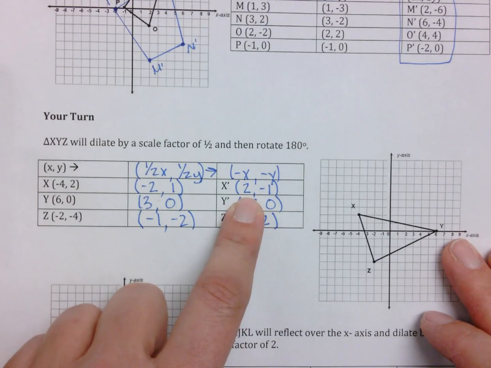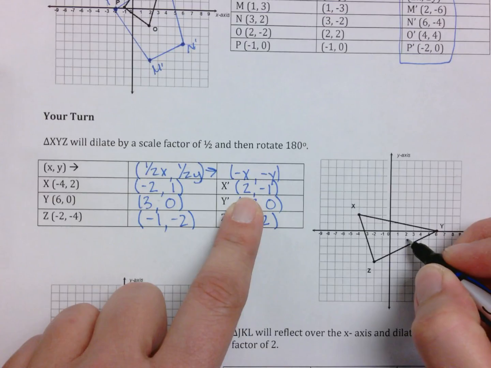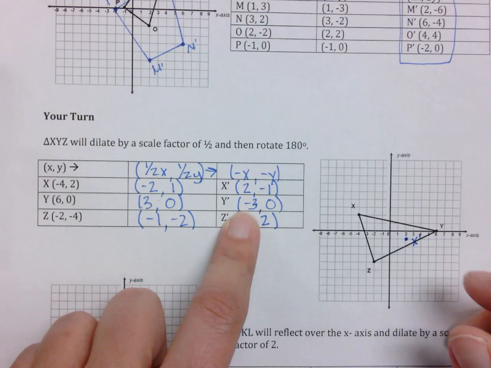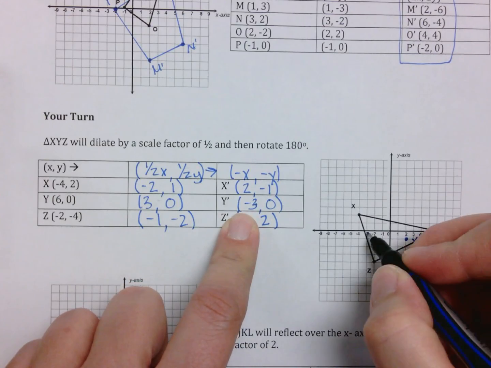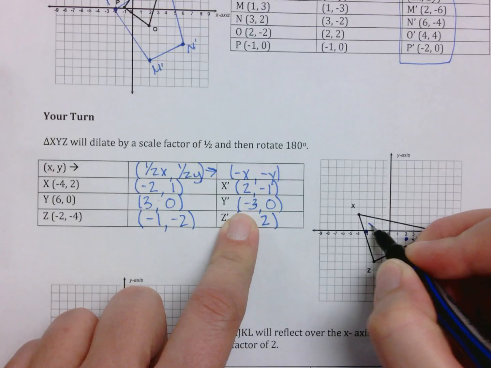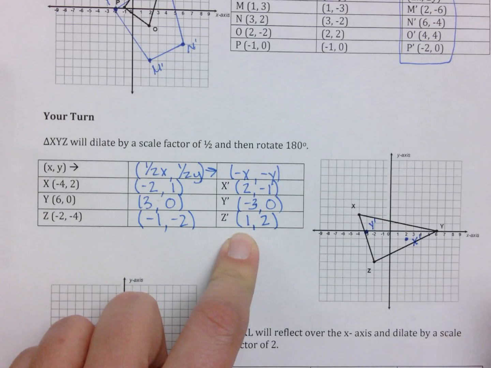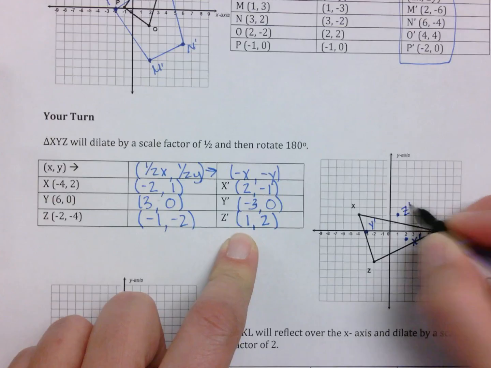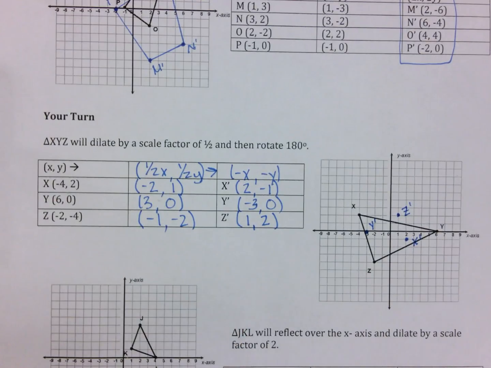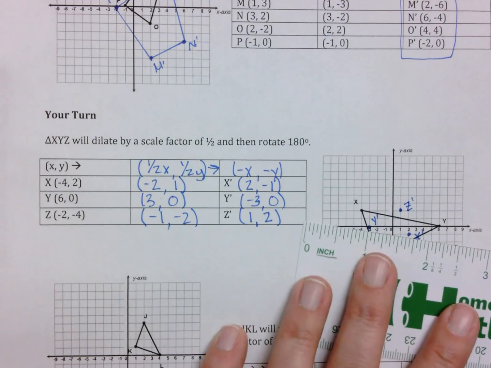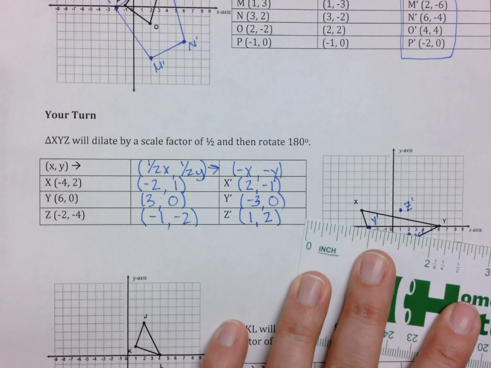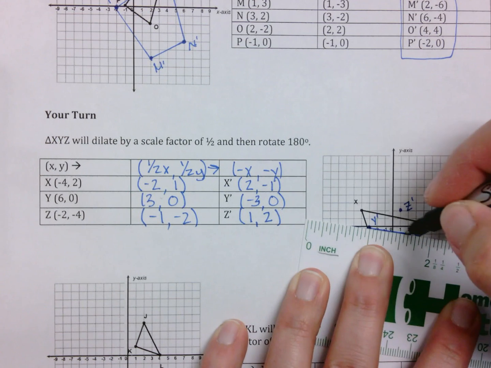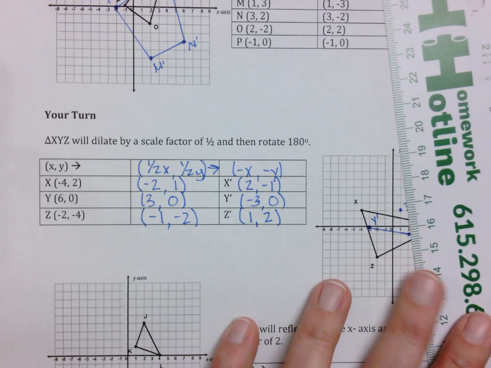So X prime is at 2, -1. Y prime is at -3, 0. And Z prime is at 1, +2. And then we're going to connect those dots. Notice we did a reduction, so our triangle got smaller. It got half the size it was to begin with.